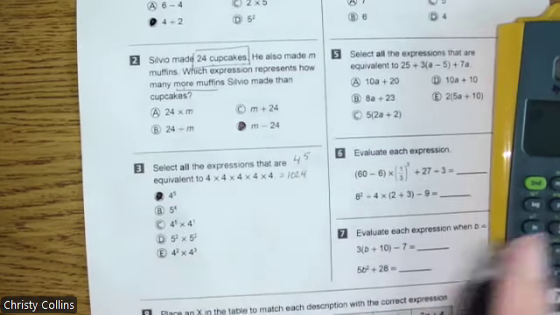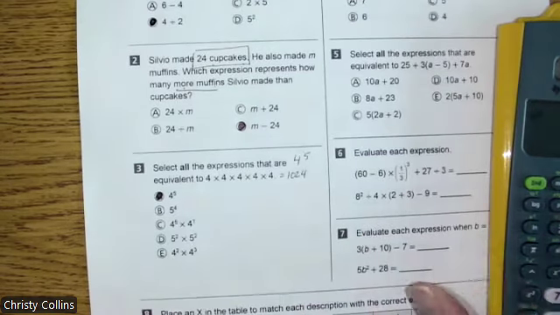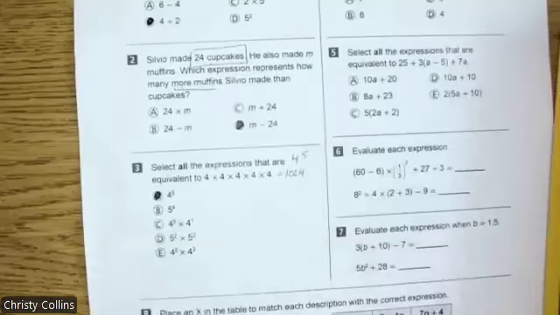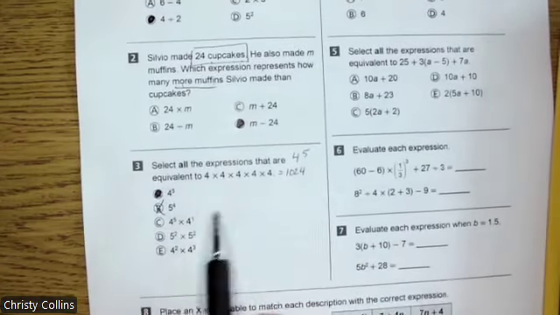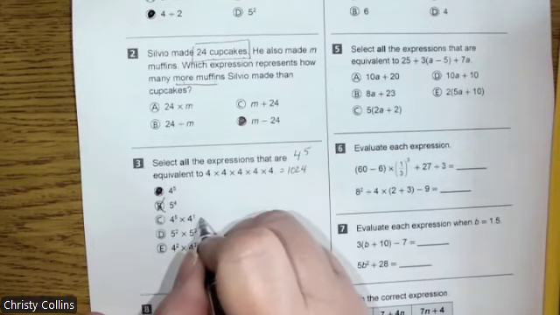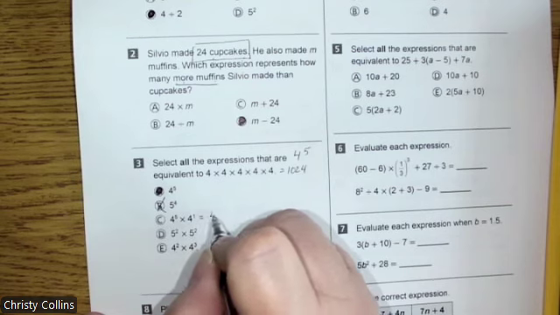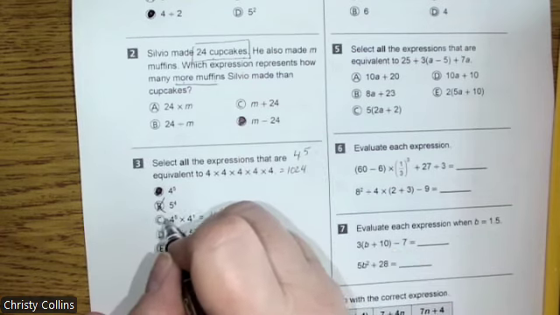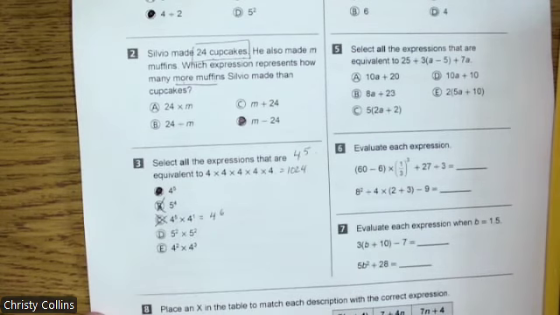And 5 to the 4th power, which is 5 times 5 times 5 times 5, is 625. So this is not equivalent. Okay, and then here we have 4 to the 5th power times 4 to the 1st power. So this is 6 factors of 4. So this is 4 to the 6th power, not 4 to the 5th power. So this is not equivalent.